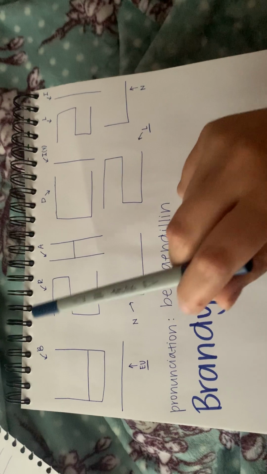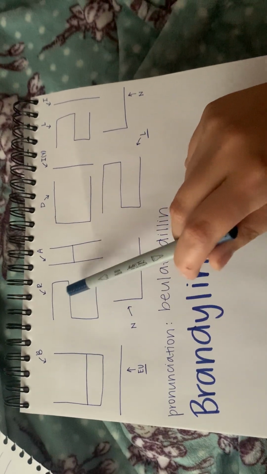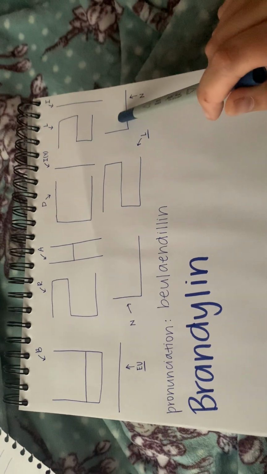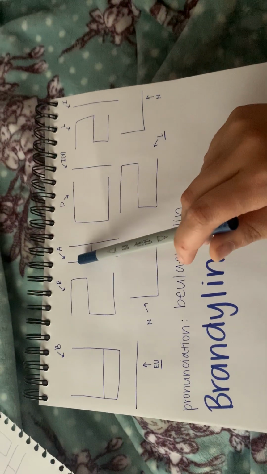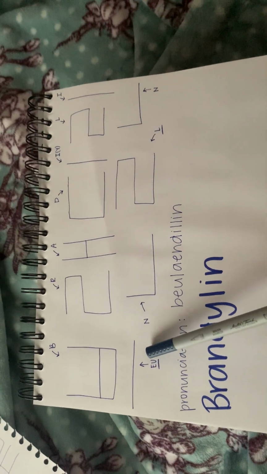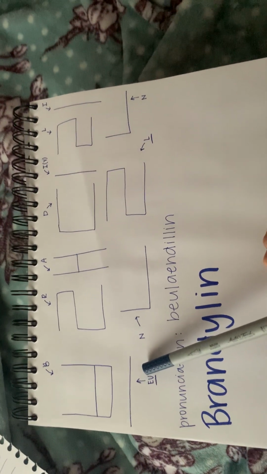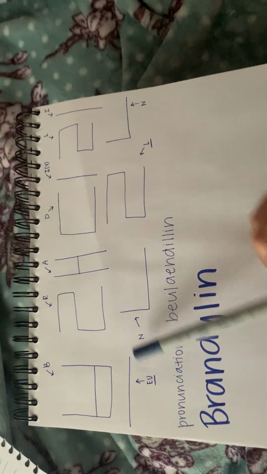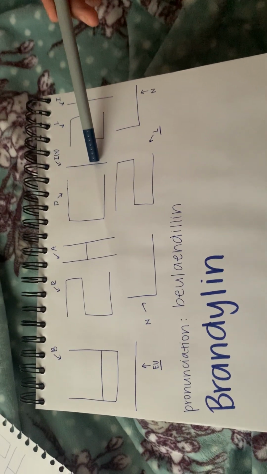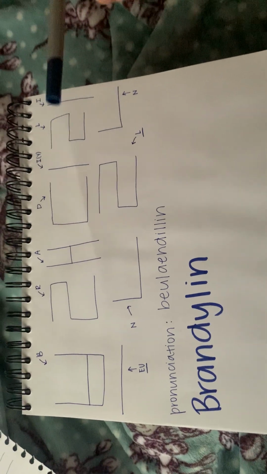So we have consonant, consonant, consonant, consonant, consonant, consonant, and then we have vowel, vowel, vowel, and I'm assuming this is a vowel as well because it's an E and it's a U. I'm not quite sure what this is right here. I know this is an I, but I'm unsure of why that's there.